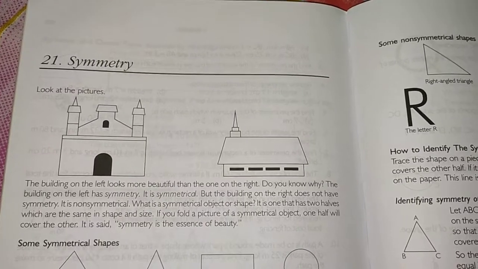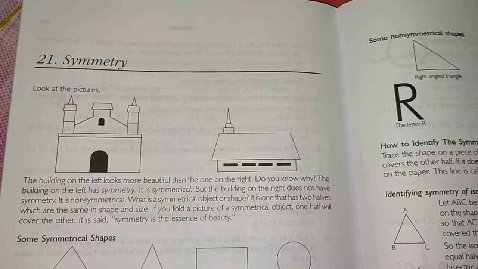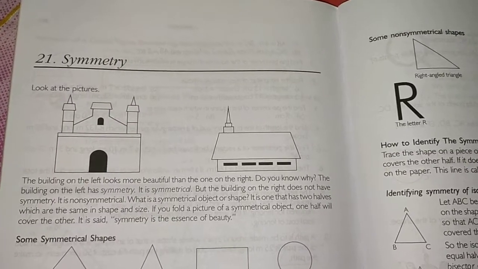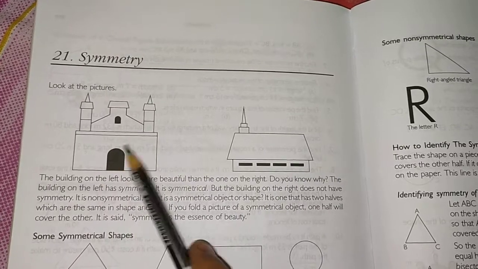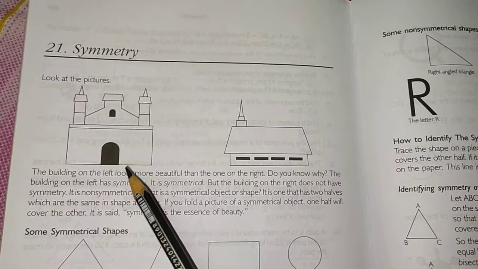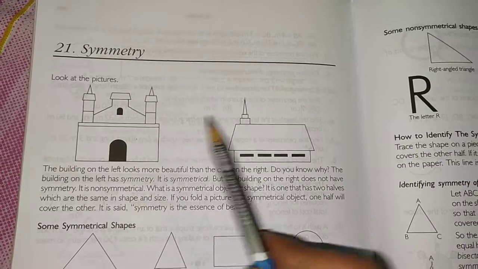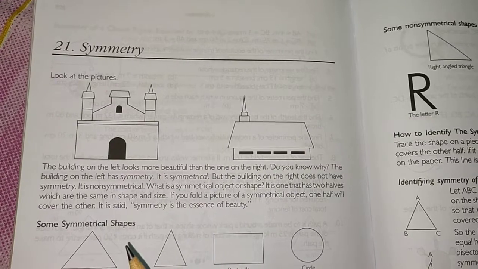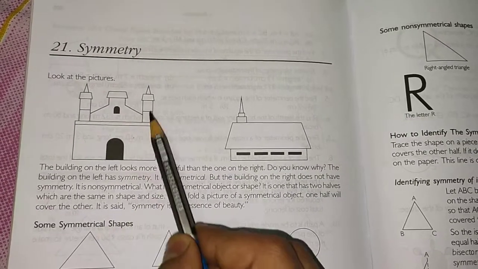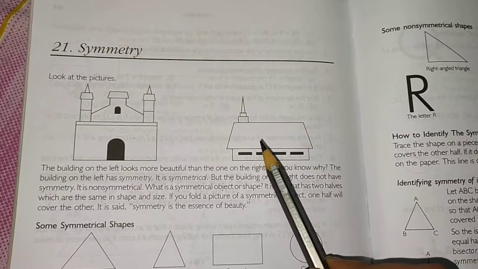Hello children, this is your math class and in this class we are going to start a new chapter, that is symmetry. Okay, so first of all look at these two types of buildings. If you generally look, this building is more beautiful than this building. What is the reason behind it? Because this building is symmetrical and this building is non-symmetrical.